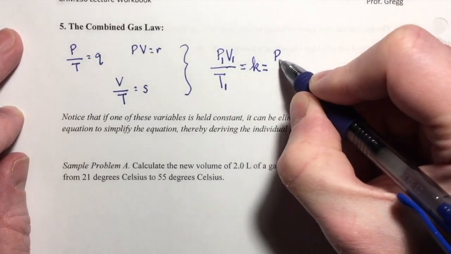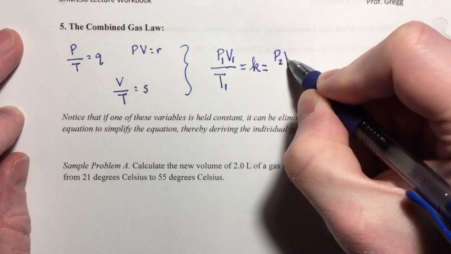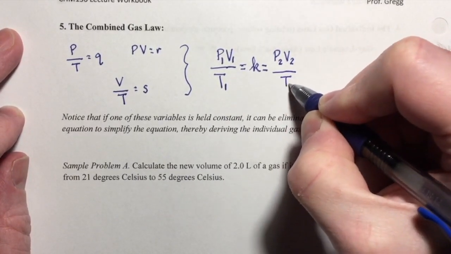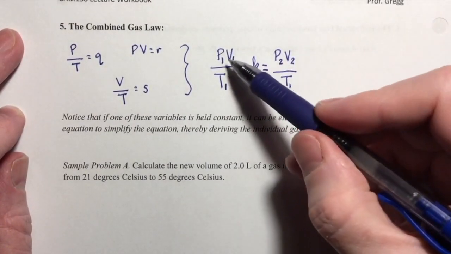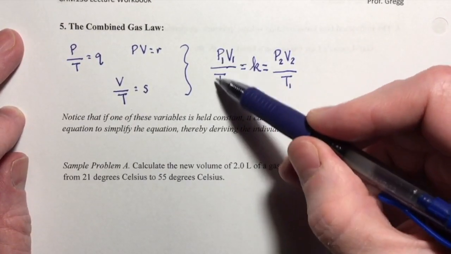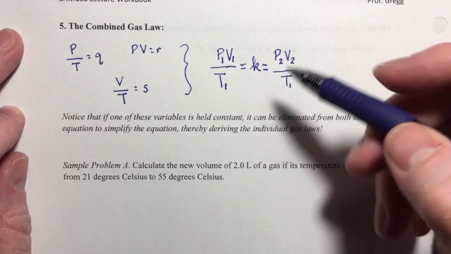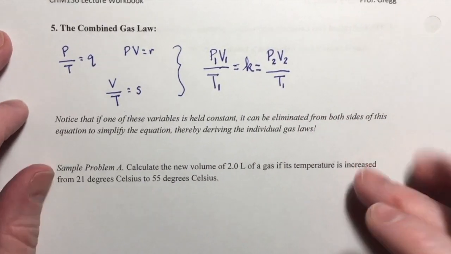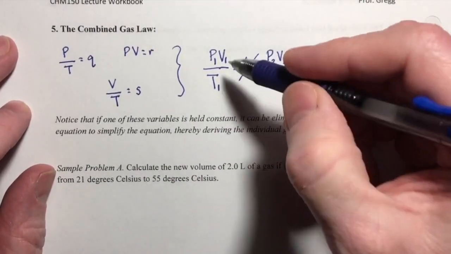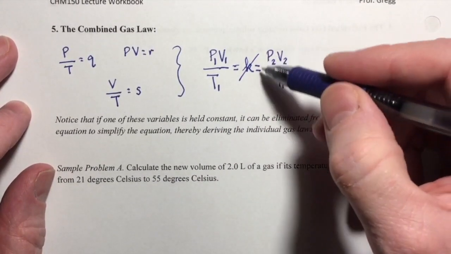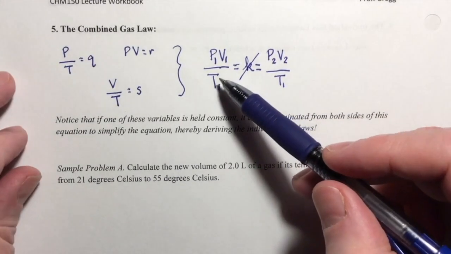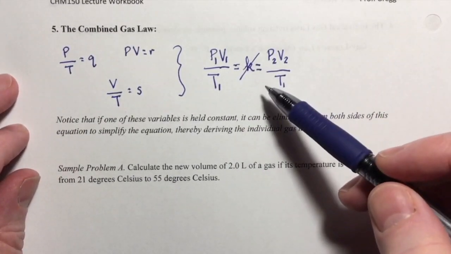So they will equal the final pressure times the final volume divided by the final temperature. Since the initial set of conditions equals that constant, and the final set of conditions equals that constant, we can just say that the initial set equals the final set. And this is one of the forms of the combined gas law.